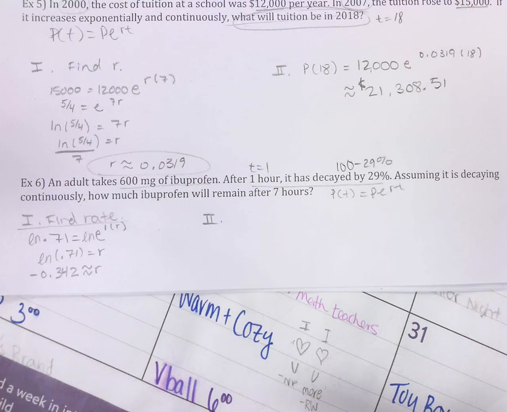But you know what's funny? We might actually have to apply this in real life. Part 2, we're going to answer the question. It says how much is left after 7 hours. So you guys know ibuprofen. How much is going to be left?